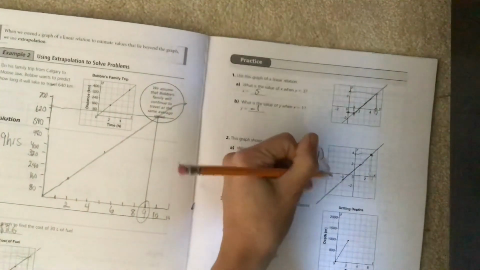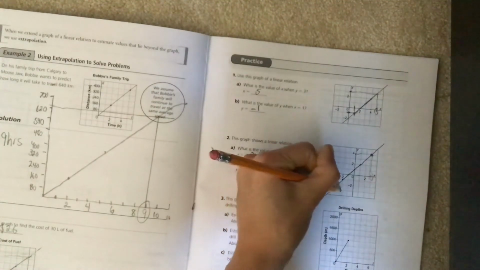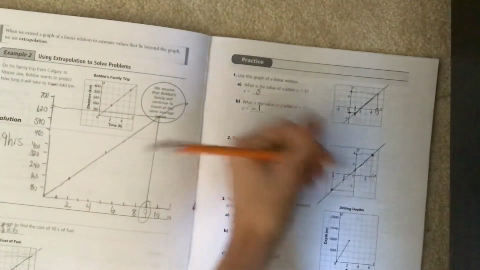For the next one, x is -4, that's way over here. So the graph would connect. So it looks like we're counting by ones. So that would be at -3.